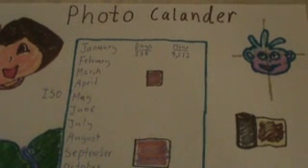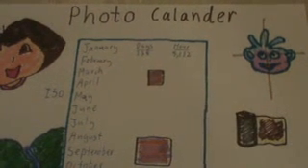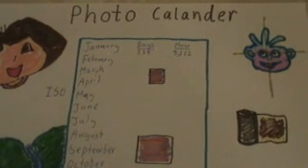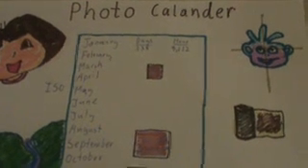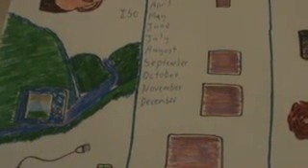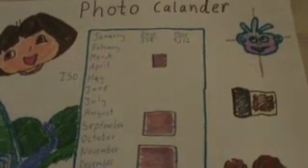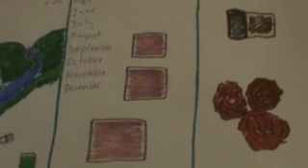Hello, I'm here to show you the Dora the Explorer and the photo calendar colors. You see, the first one, as I talk about, is about taking a number of pictures from the 12 months out of a year, along with the amount of days, and then the hours per year, and then the picture sizes and stuff.